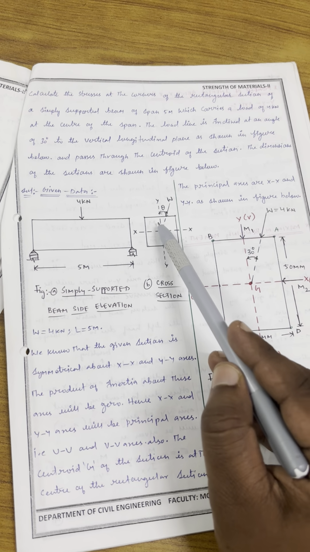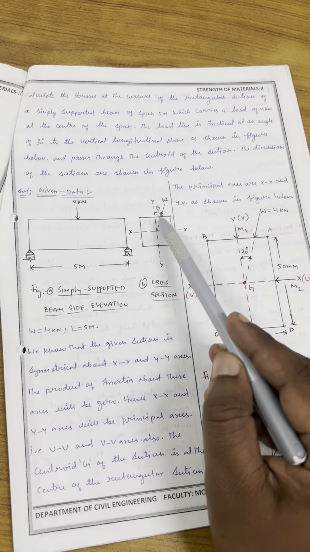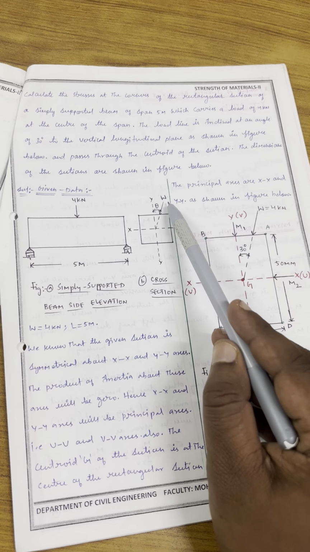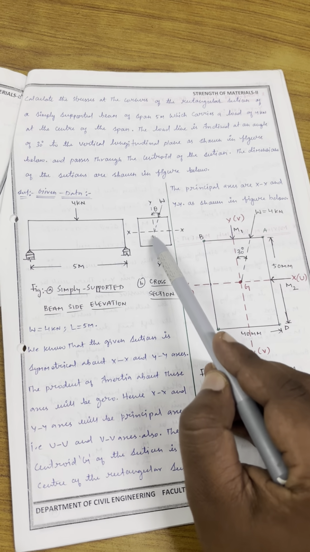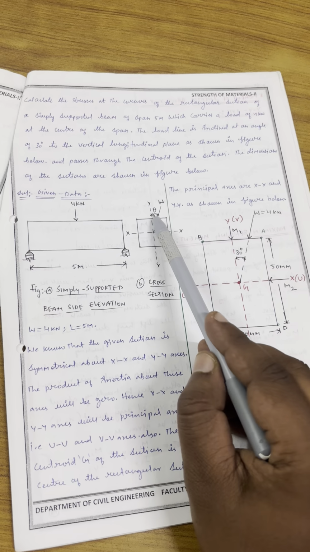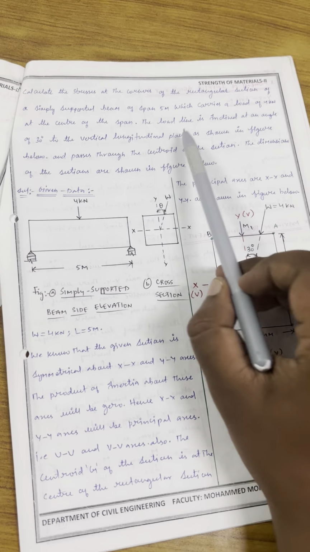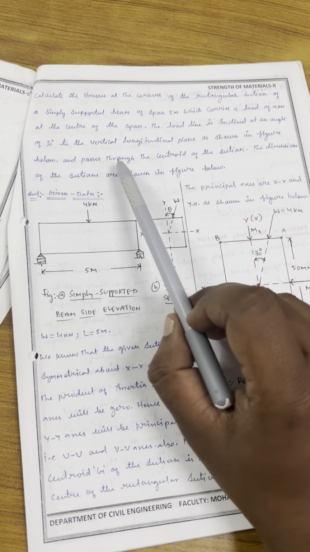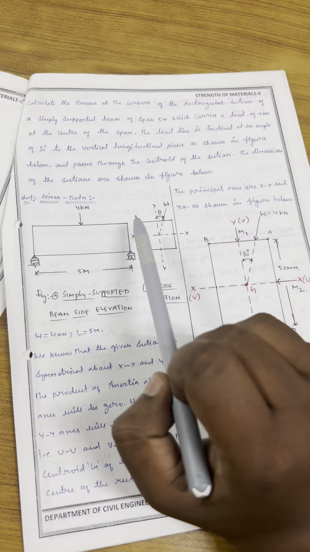Through this front view we can see this rectangular cross section, and in this front view only we can see the inclined load of 4 kilonewton. It passes through the centroid and the angle is given as 30 degrees with the y axis. So we need to find the stress. The dimensions are shown in the figure.